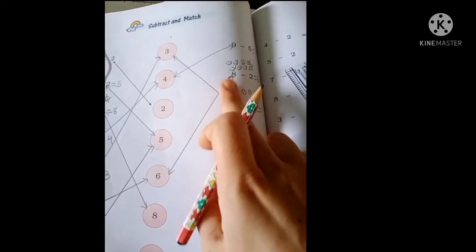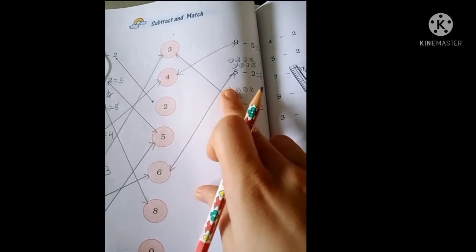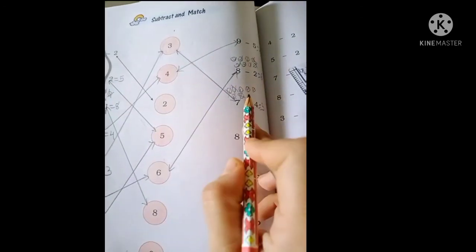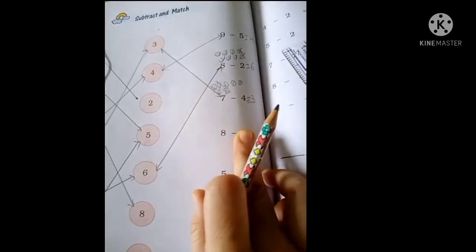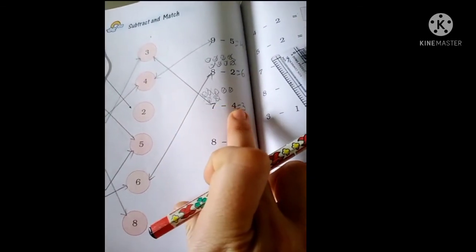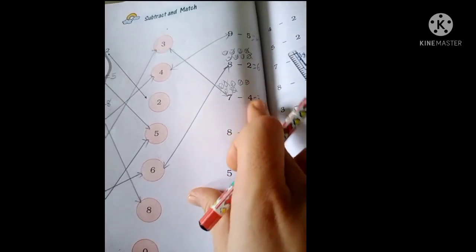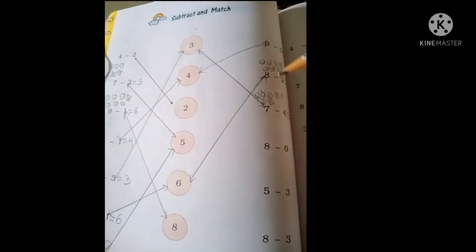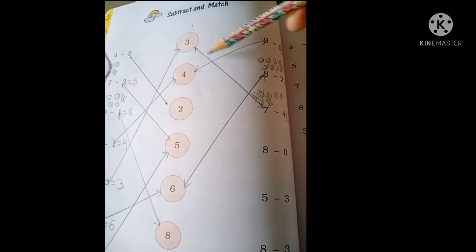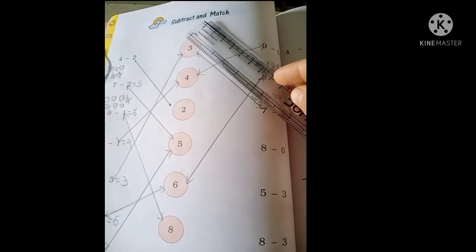So here I have drawn 7 circles. From 7 I have cut 4 circles. After cutting 4, how many remaining? So 1 2 3. So 3 remaining. So that means 7 minus 4 is equal to 3. यानी 7 में से हमने 4 माइनस किया तो हमें क्या आंसर मिला? 3. So 3 here. So आपको ये वाला 3 के साथ ऐसे मैच करना है by putting a scale and draw a line like this. Understood?